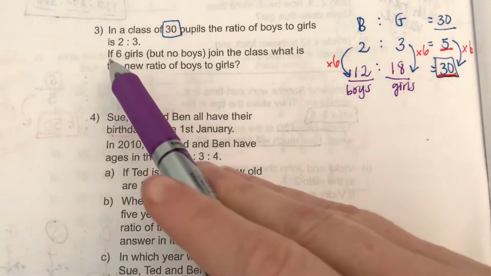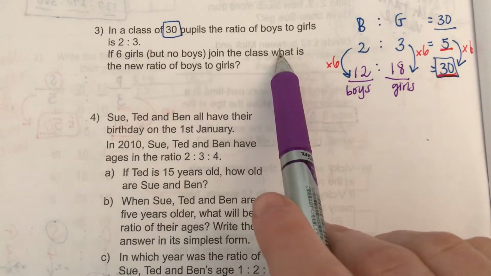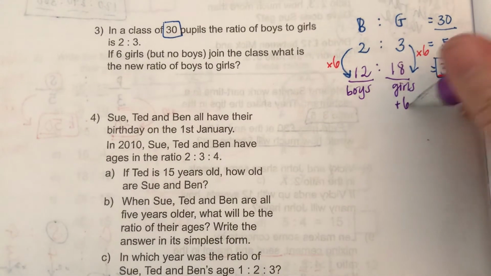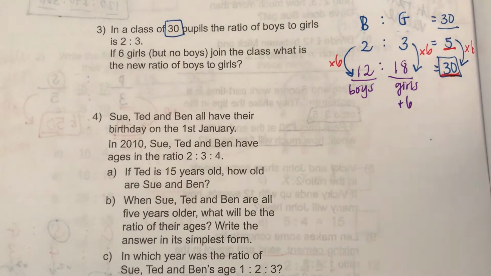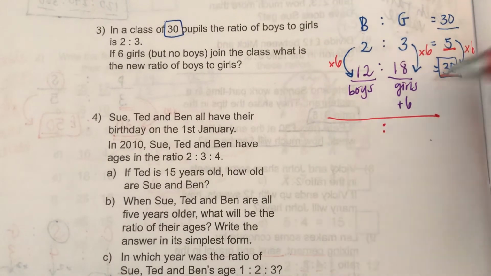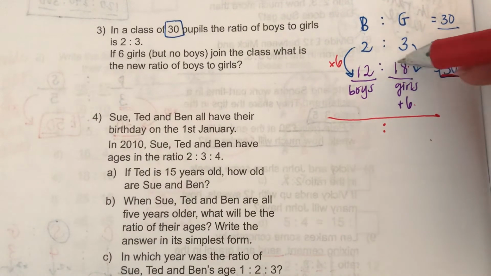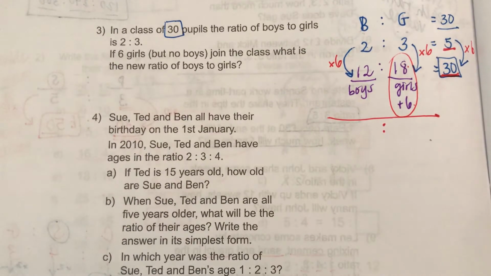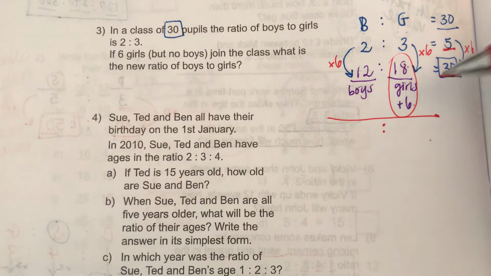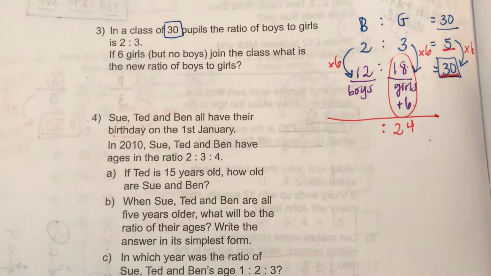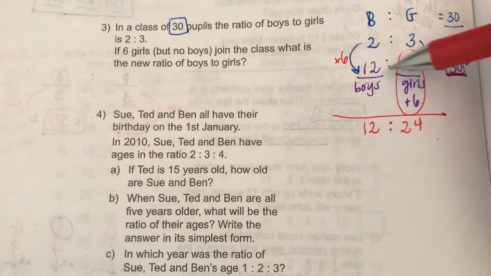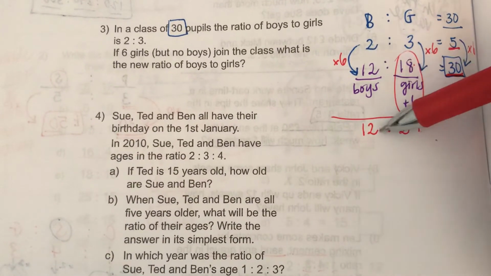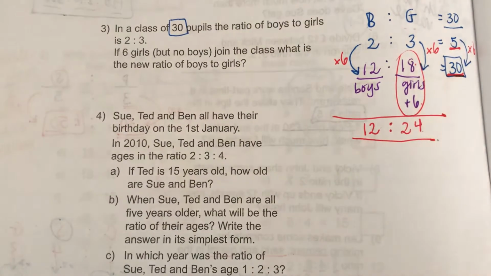The second bit of the question says, if 6 girls, no boys, join the class, what is the new ratio of boys to girls? Look at all these girls we have. So many girls. Always better to have more girls than boys, right? So I bring down my ratio. It says 6 girls joined, so I add 6 to the girls. I had 18 originally, and then 6 girls come in, so now we have 24. We keep the same number of boys, because no boys came in. We added 6 to the number of girls, but the number of boys stayed the same. So this is my new ratio.